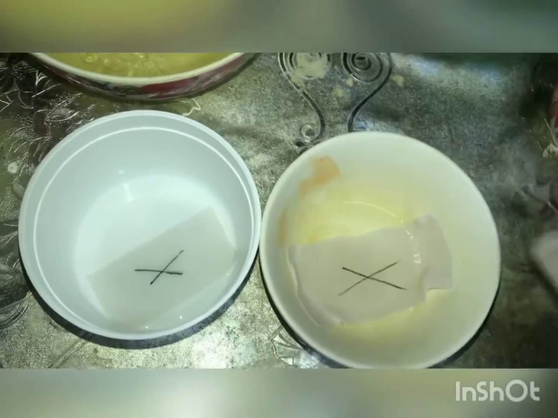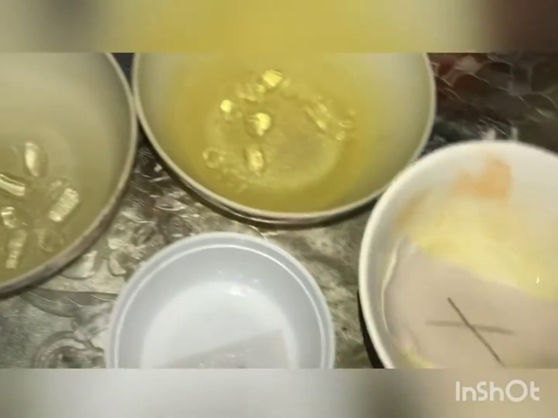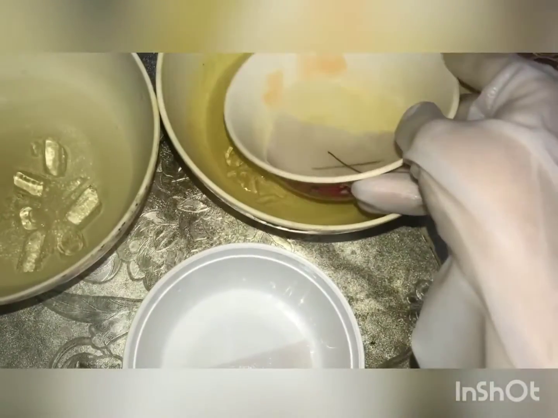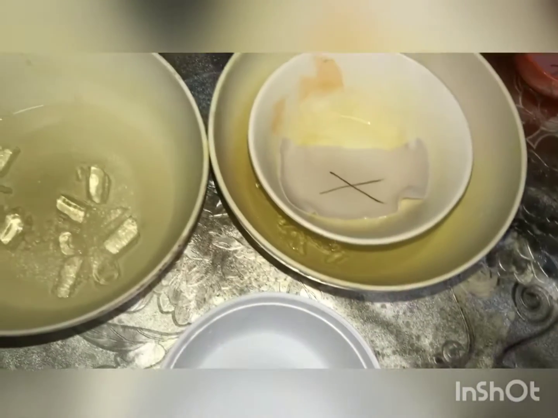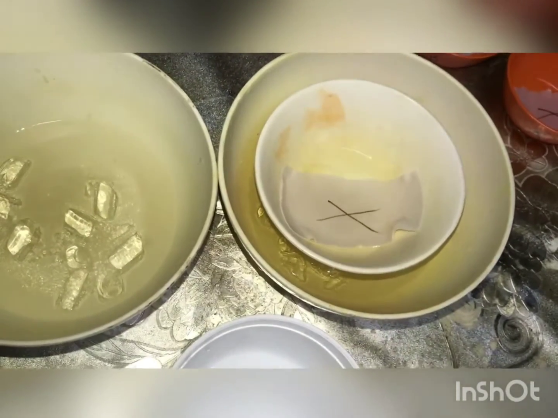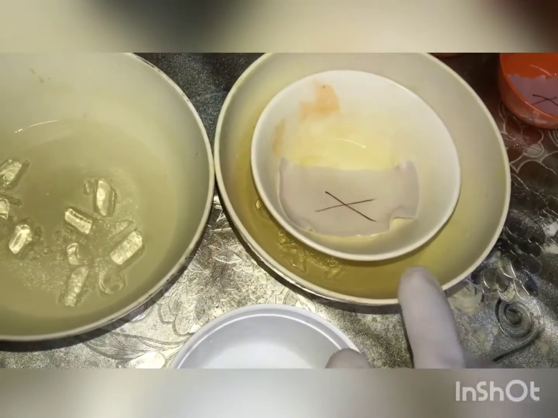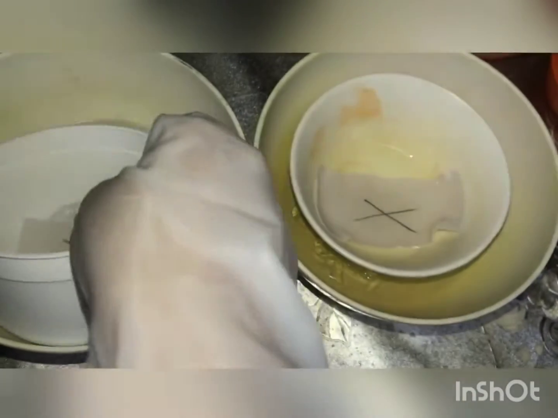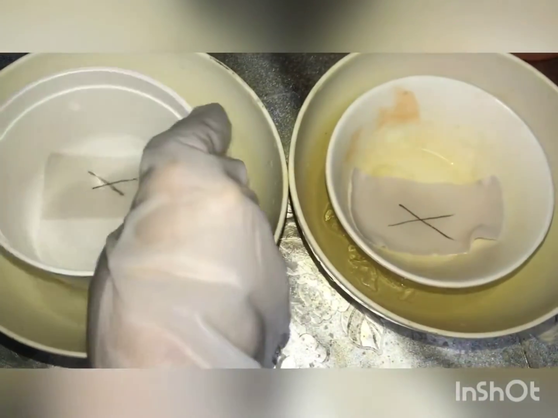Now I put it in the container that contains cool water, and also for bleach.